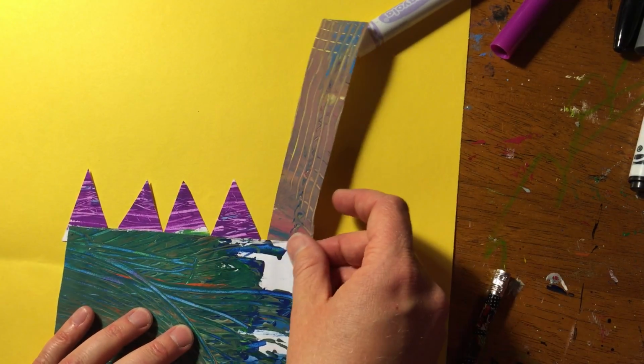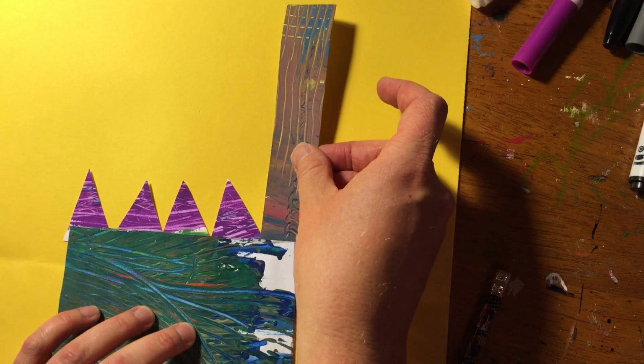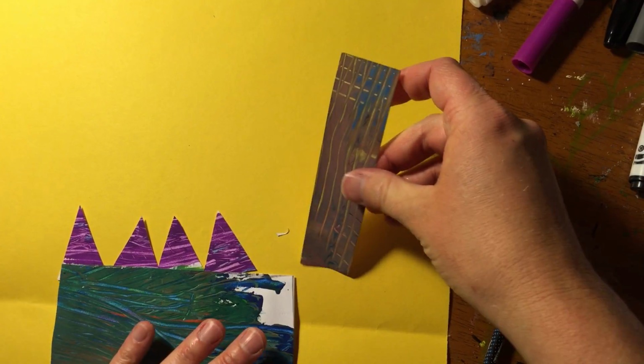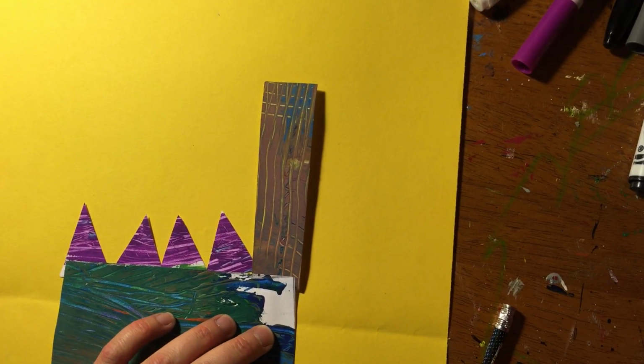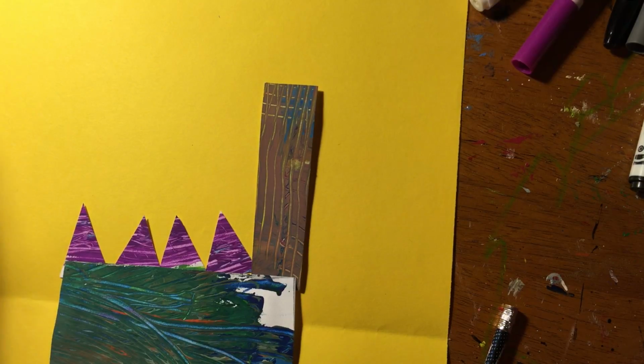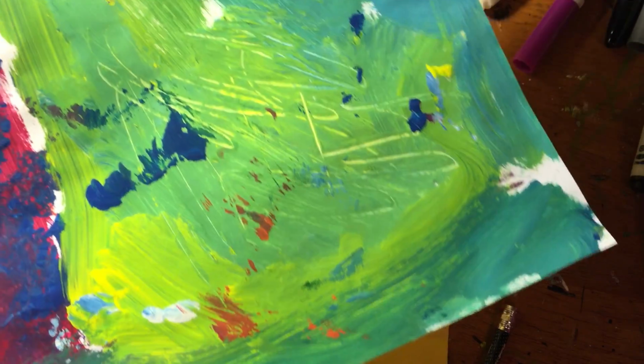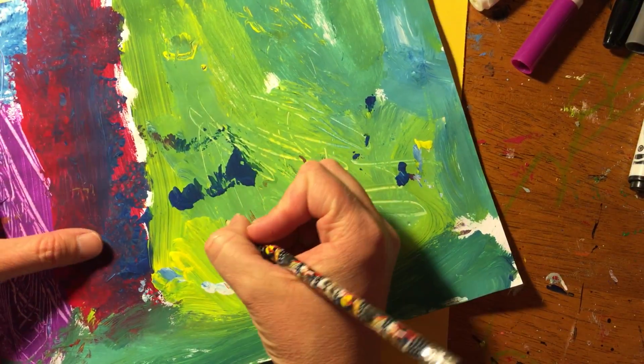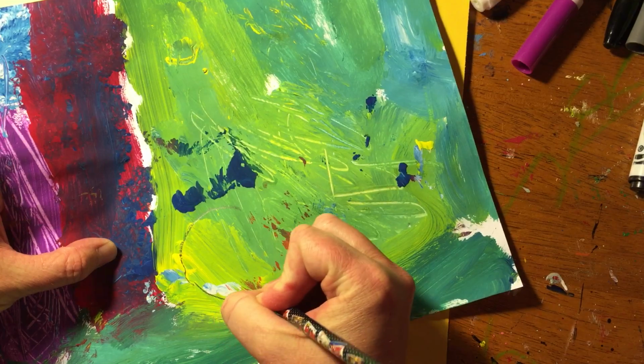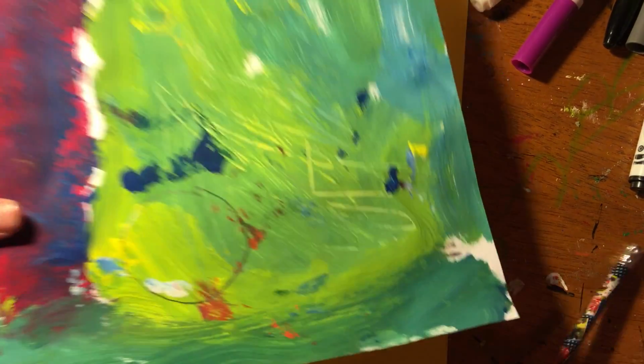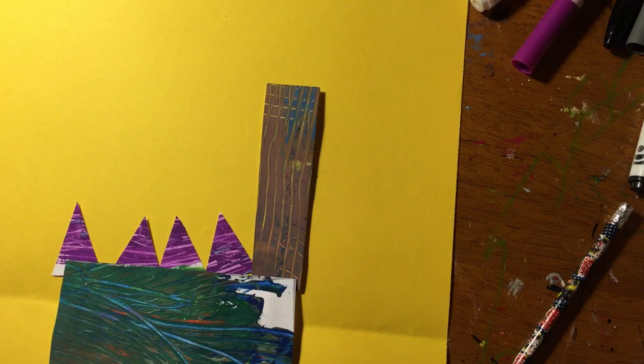So I kind of have to decide how tall I want to make it. I think I'm going to trim it a little because I don't want it to be too tall. And then that's going to be my creature's neck. And then, remember, my creature had a circle head. So I'm going to look through my stack of paper over here and find what color. I like this kind of yellow-green color. So on here, I'm going to draw a circle, and that's what I'm going to cut out for my head. So I'm going to go ahead and cut that out.